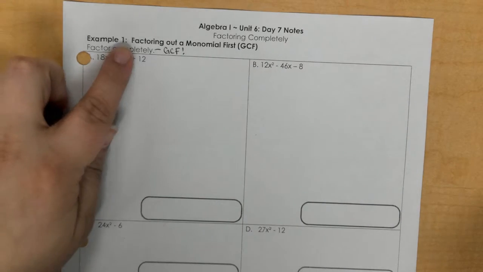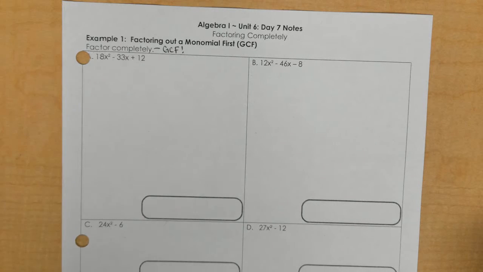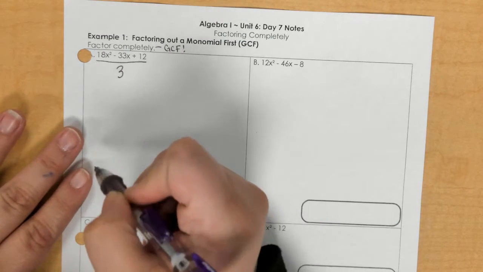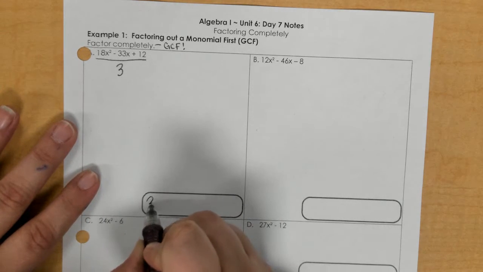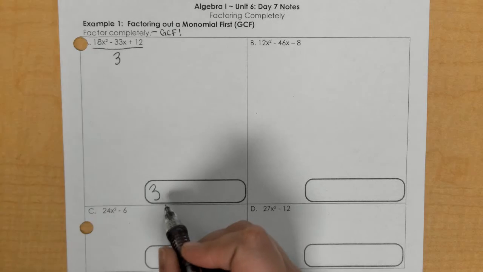Okay, so completely, GCF. So I look at letter A and I look, okay, is there some number that can divide into 18, 33, and 12 evenly? And there is. It's 3. And so 3 is my GCF. So that automatically goes in the answer box. Okay, we're going to definitely have 3 as part of our answer.